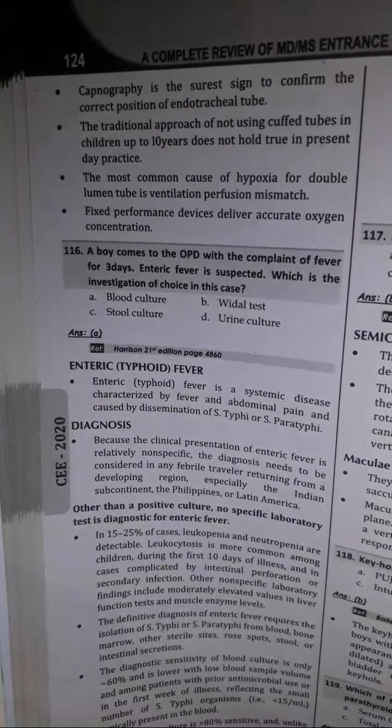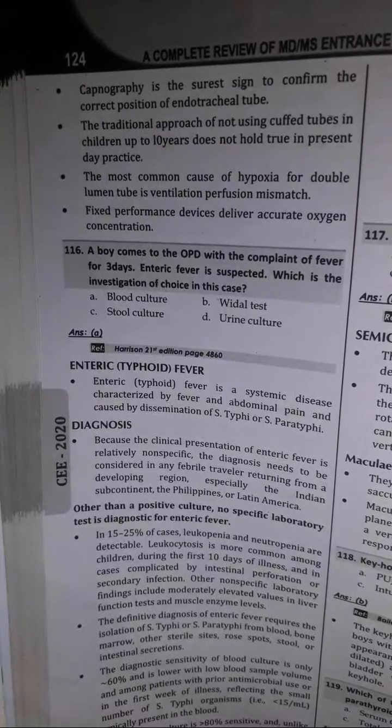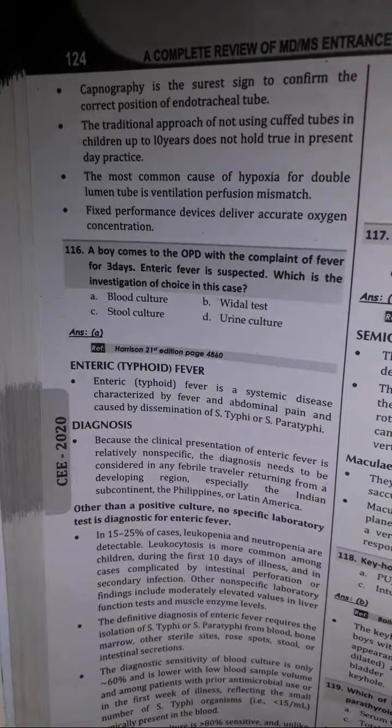A boy comes to the OPD with the complaint of fever for 3 days. Enteric fever is suspected. What is the investigation of choice in this case? The options are blood culture, viral test, stool culture, urine culture.